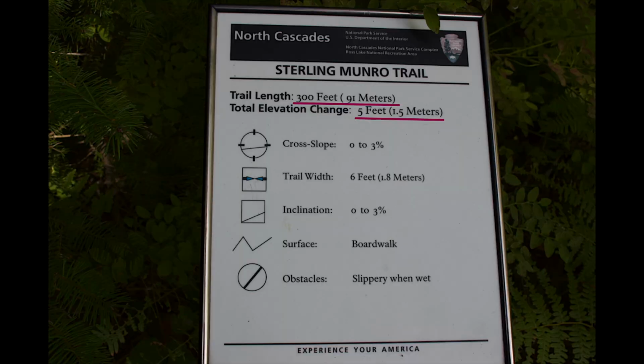I'm getting ready to go on a hike. It's going to be a tough one, apparently. As you can see, 300 feet long. Whew. Elevation, and look at that, 5 feet. I don't know if I'm going to make it, but we'll see.